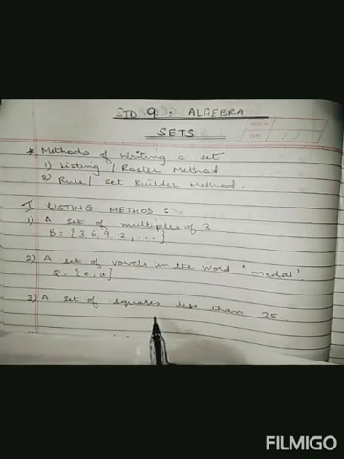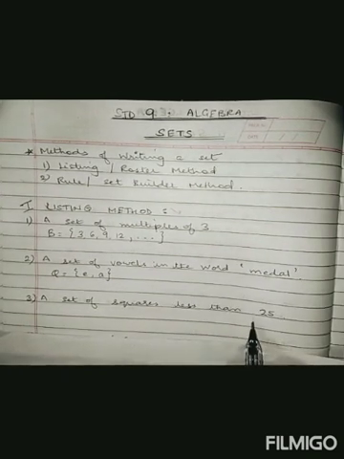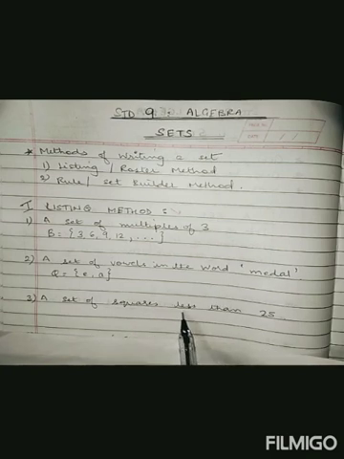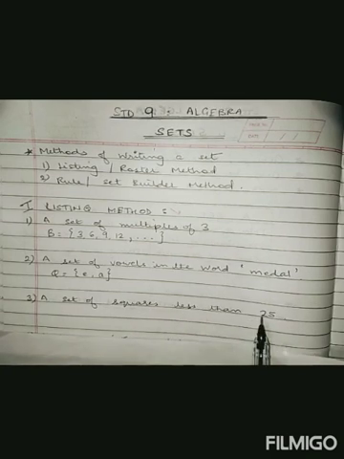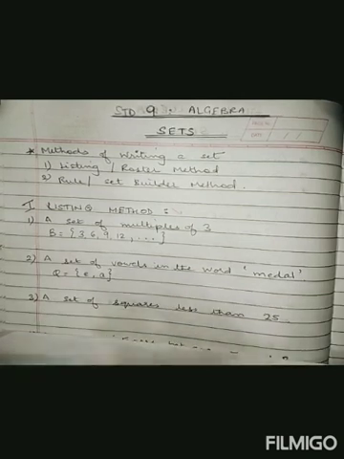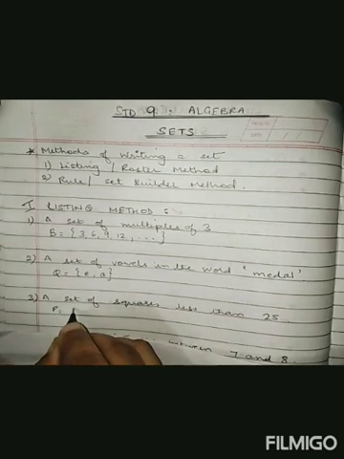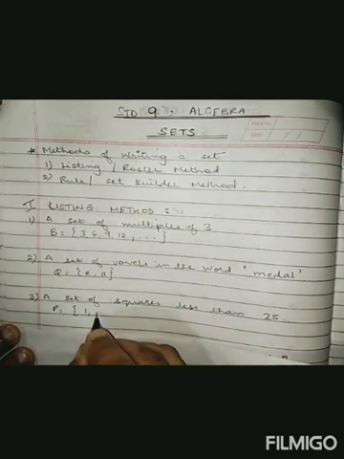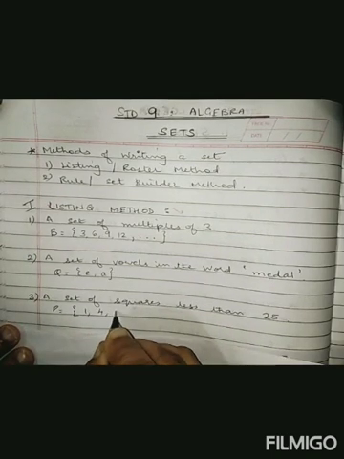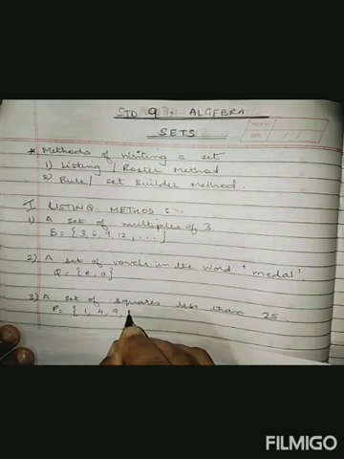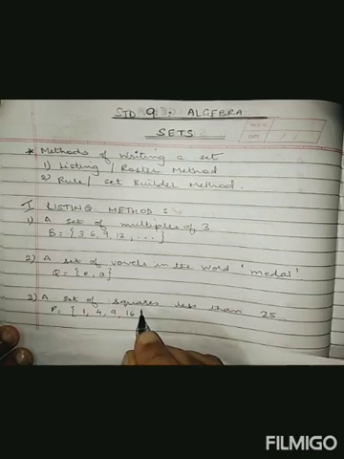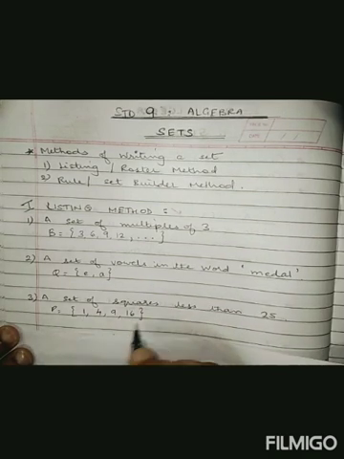The next is a set of squares less than 25. Now here there are two things here. A set of squares, so we need squares, but squares which are less than 25. So there is a condition given to you. So let us begin with writing the answer. Which are the squares? 1, 4, 9, 16, less than 25. So we cannot include 25 here. So the set is complete.